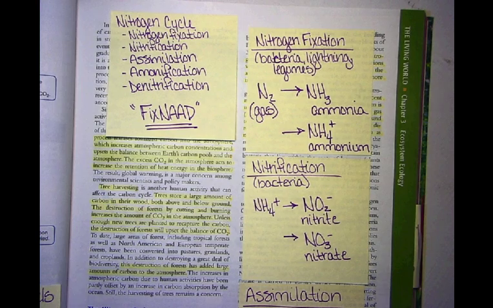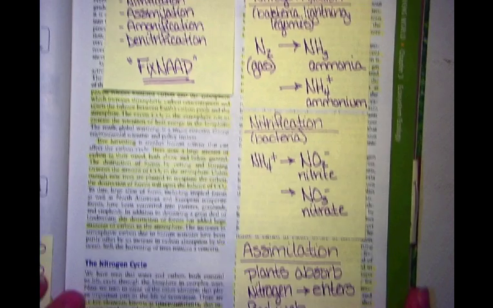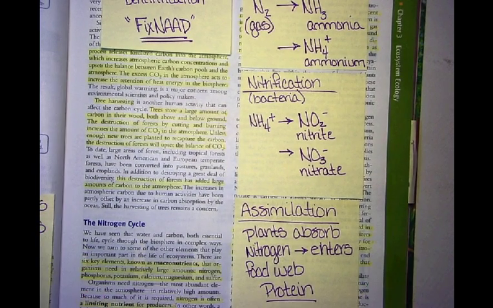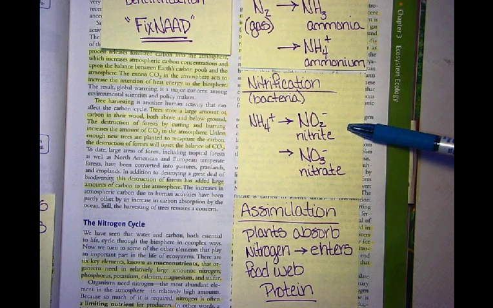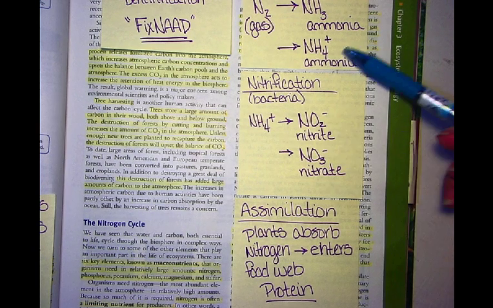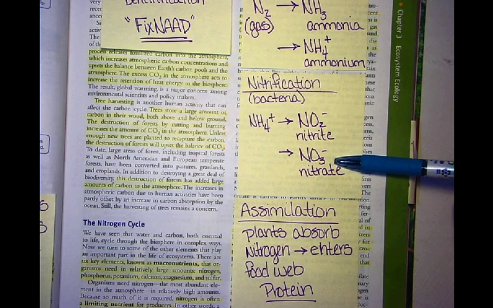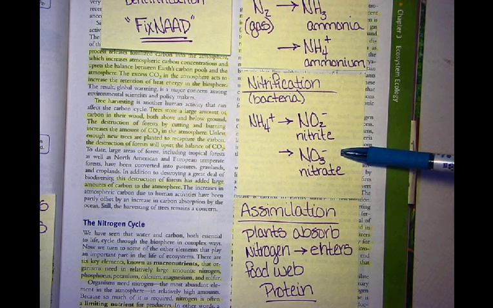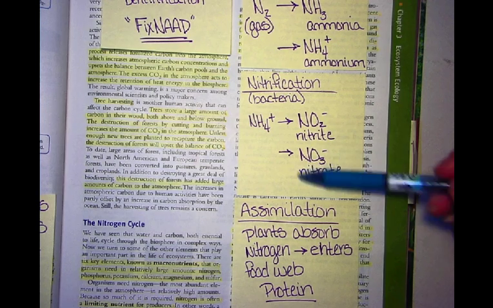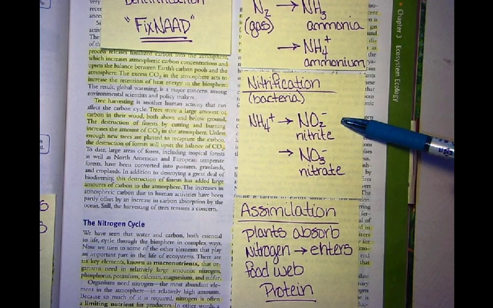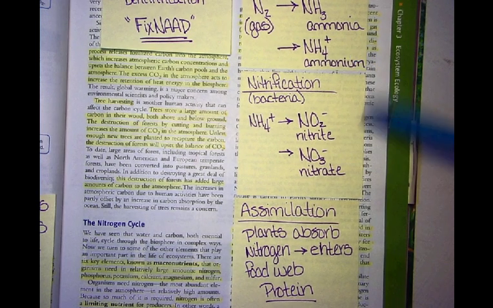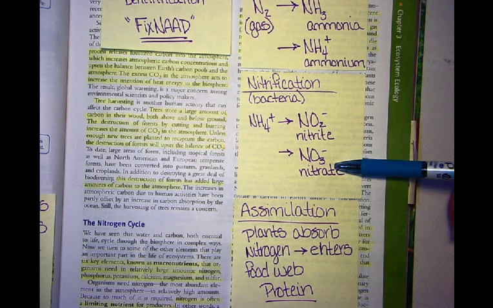The next step, also done by bacteria, is nitrification. Nitrification occurs primarily in soil. It takes the ammonium from the nitrogen fixation and converts it to nitrite, and then another nitrifying bacteria converts it to nitrate. Nitrate is the least toxic of all of these, and this is the one the plants prefer. They will use ammonium, but they prefer nitrate if they can get it.